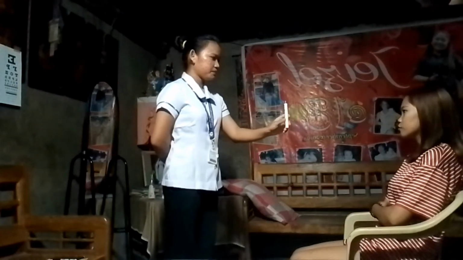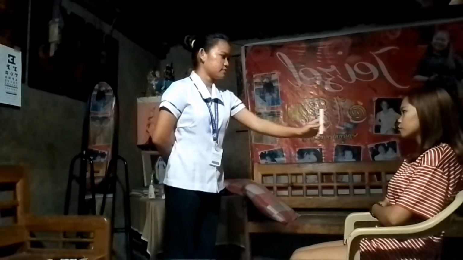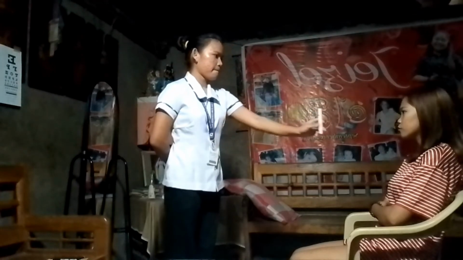Okay, so for the last test, we need to test for convergence. We need to ask the patient to look at the examiner's fingers as the examiner moves it toward the bridge of the nose, and we need to check for convergence. So, ma'am, again, please look only at the pen light, okay? Okay, thank you.